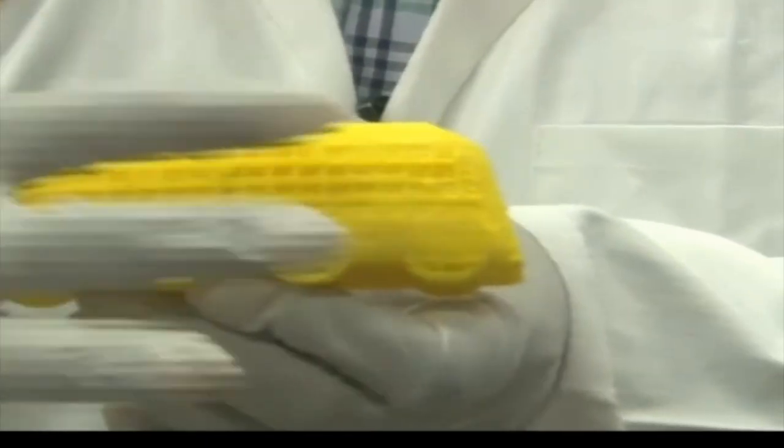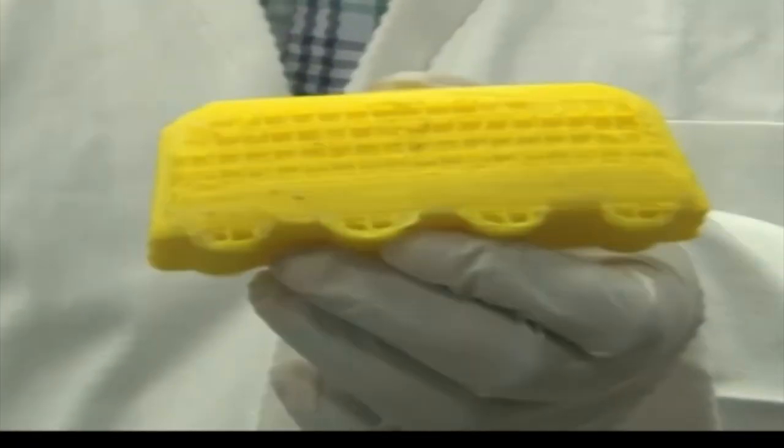Now the printing would take place. Now we can see this profile that is created here. It is a mesh, not a solid profile, because it has just deposited some material. Now this support, we are trying to remove this support. Yes, this support can be removed by hand. So this is a support material.